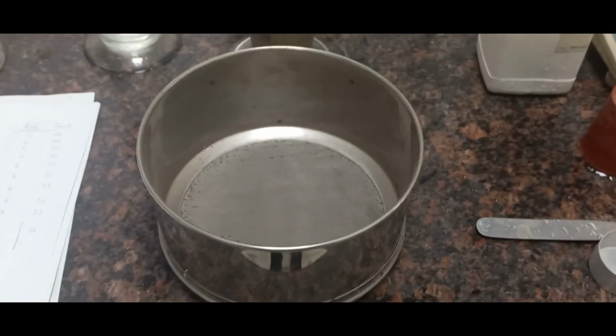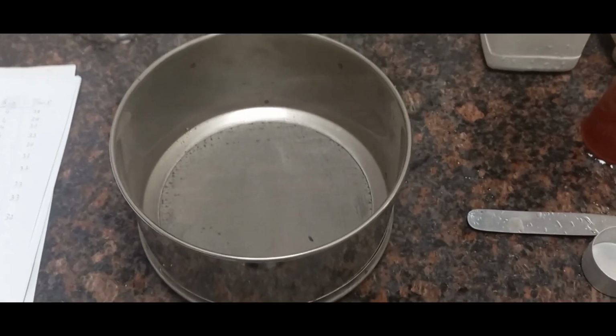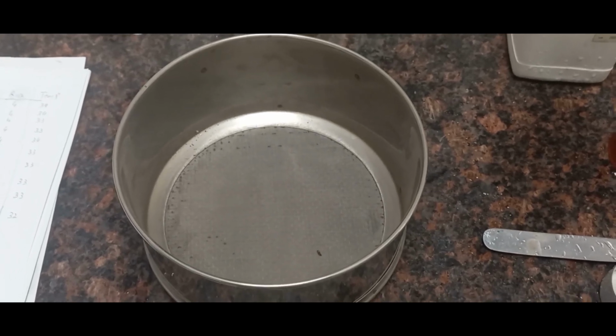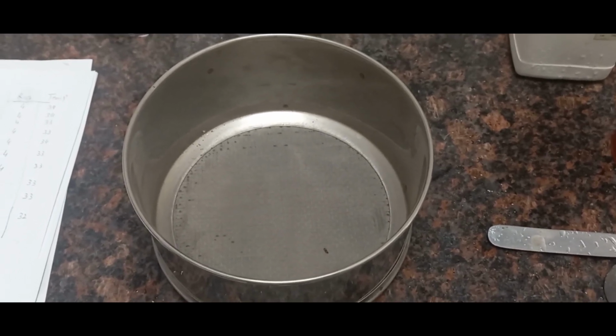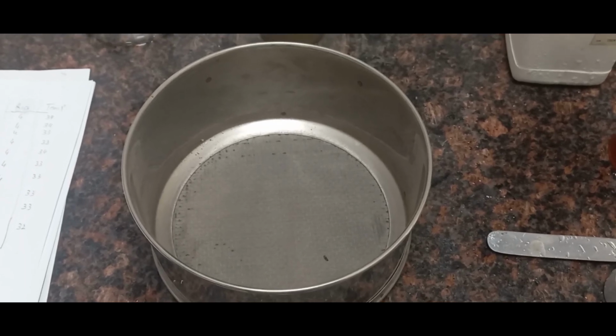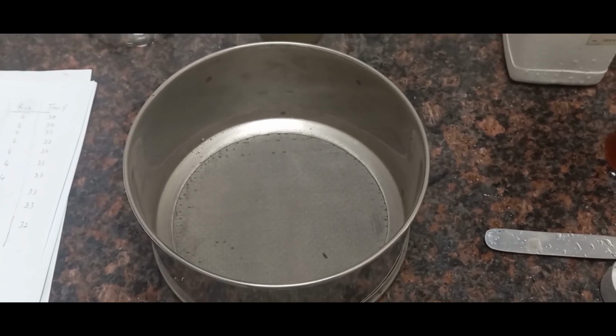Here is our number 200 wash sieve. By using this sieve, we will wash out our sample and determine the weight retained on the wash sieve.